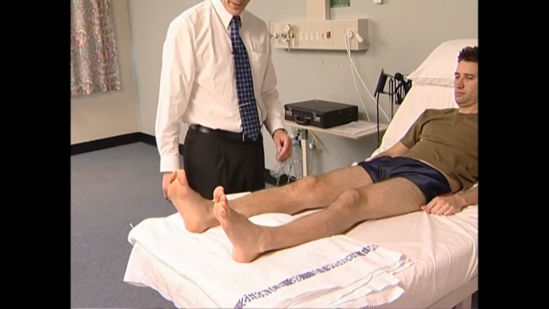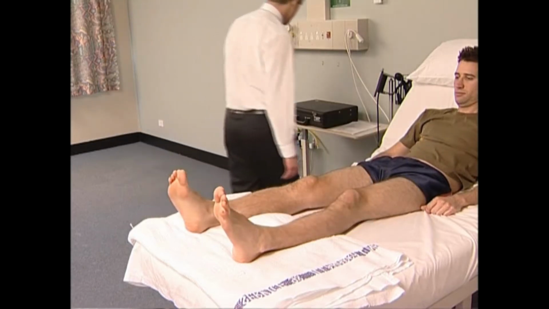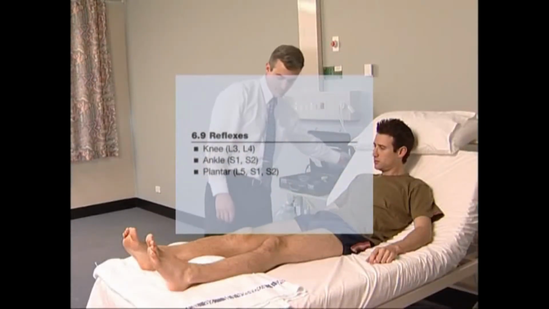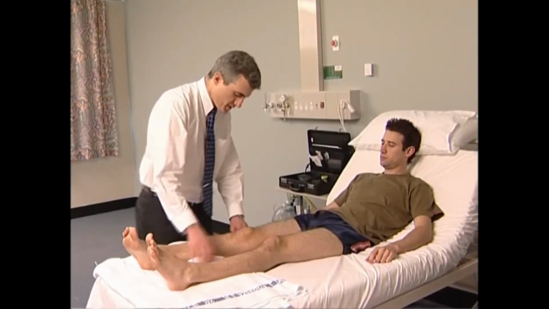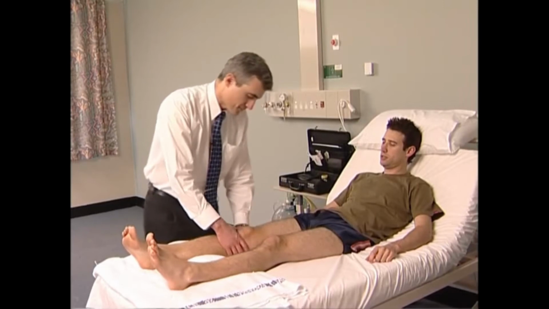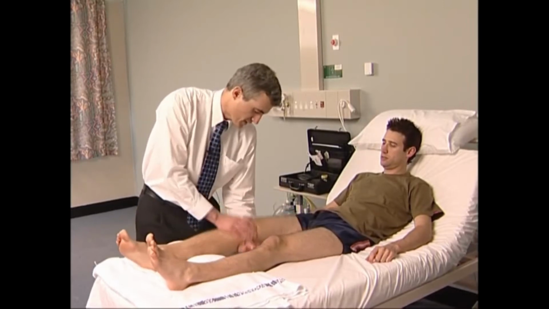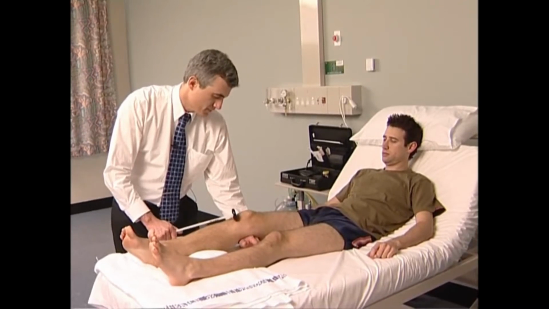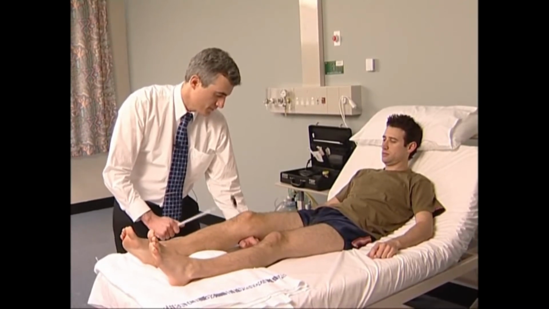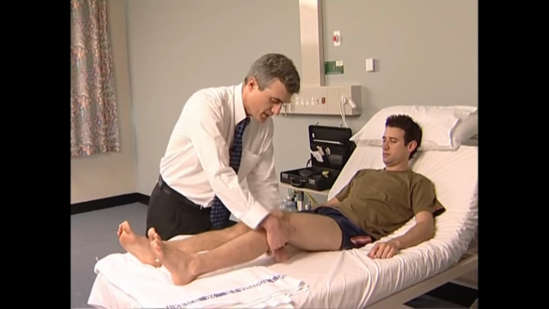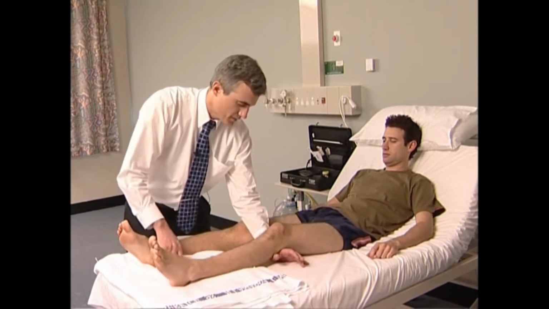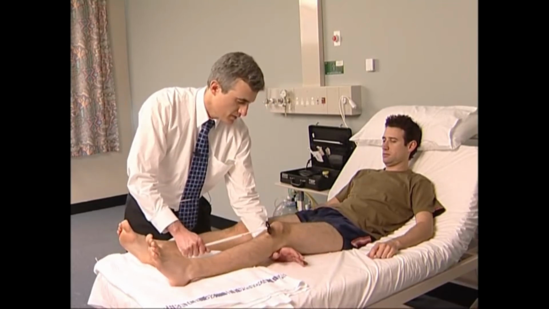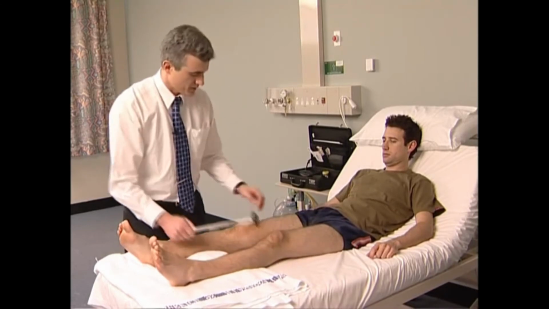Now test the lower limb reflexes. Begin with the knee jerks. Okay. I'd like you to be relaxed again, and let me just take the full weight of your leg. Normally, contraction of the quadriceps causes extension of the knee. Compare the two sides. If the knee jerk appears to be absent on one or both sides, it should be tested again using a reinforcement maneuver. All right, stay right there.